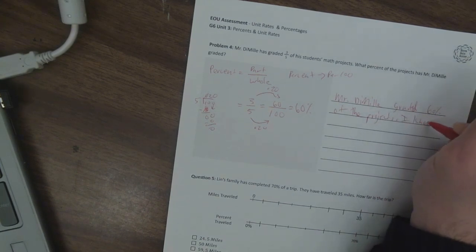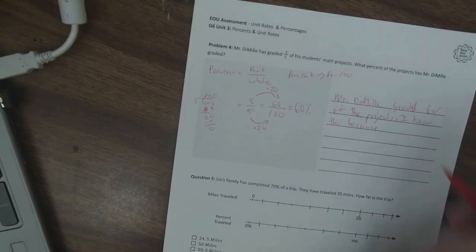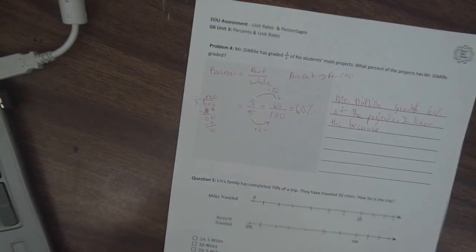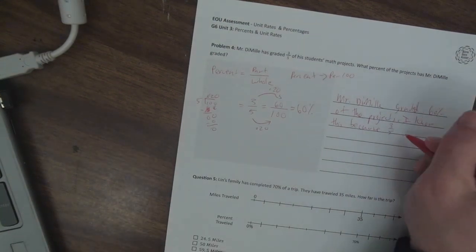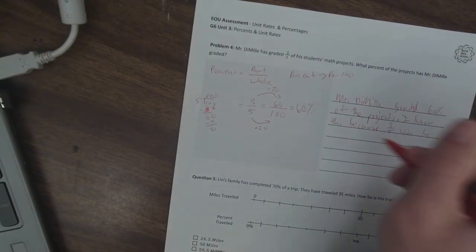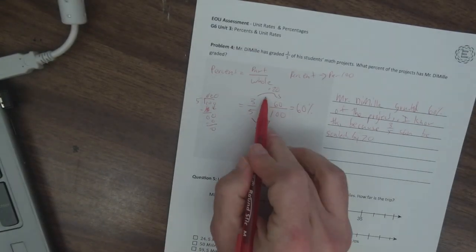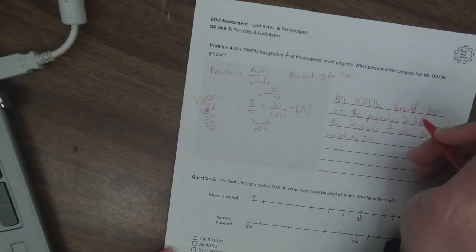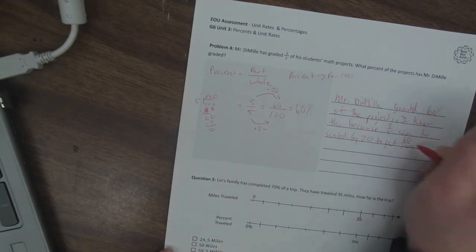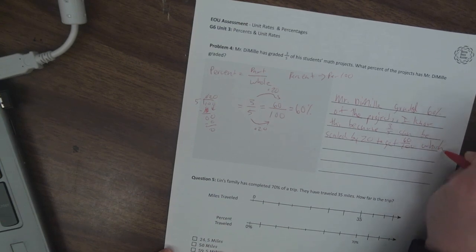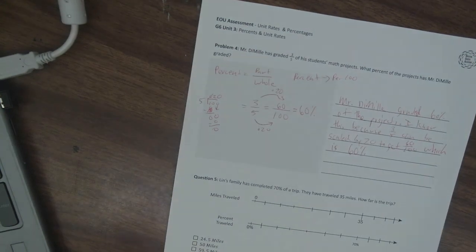I know this because, excuse me, 3/5 can be scaled by 20, right? Scaled by 20 just means I multiply the top and bottom by 20 to get 60 over 100, which is 60%. Bam.